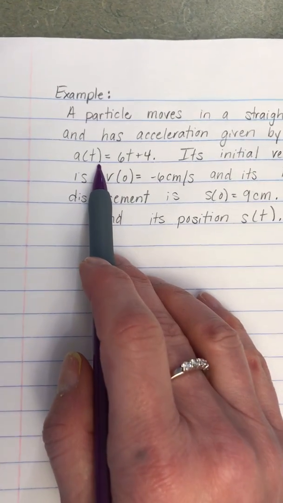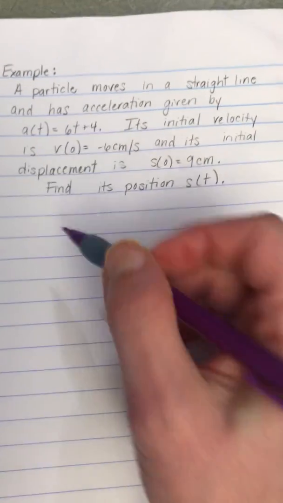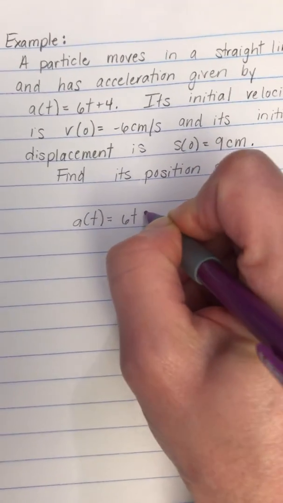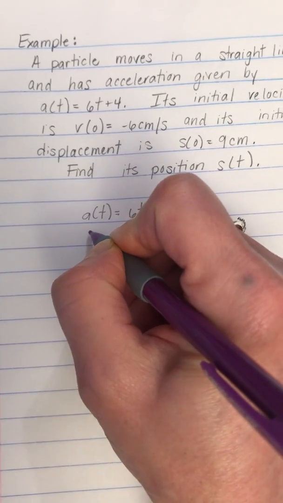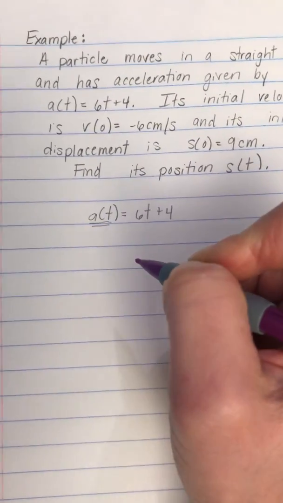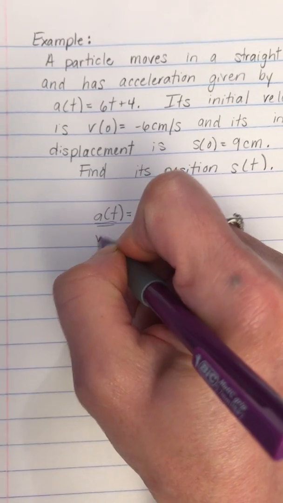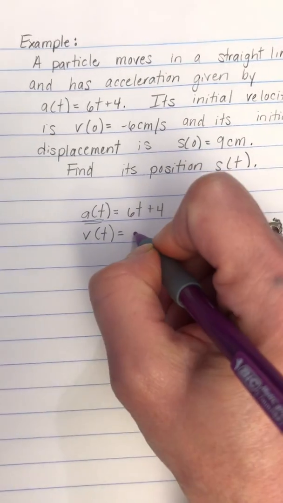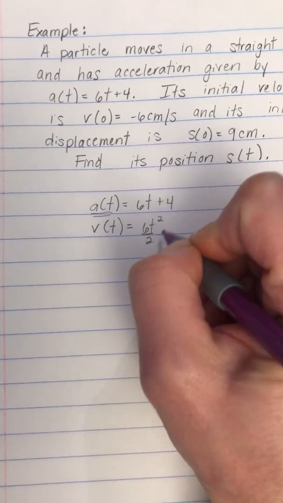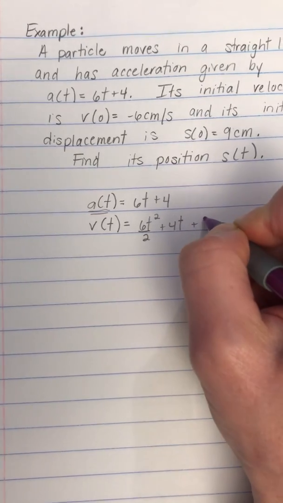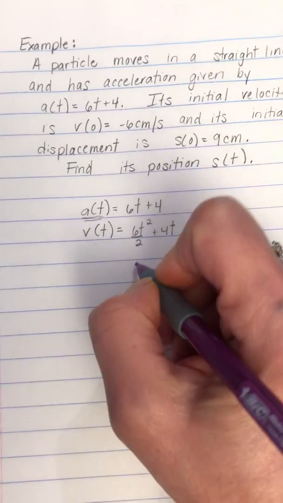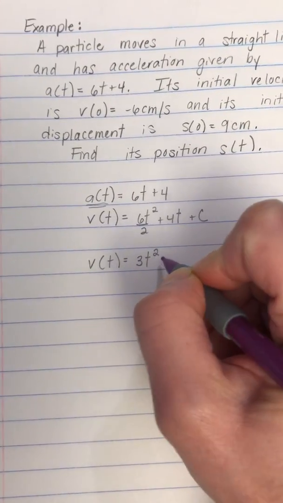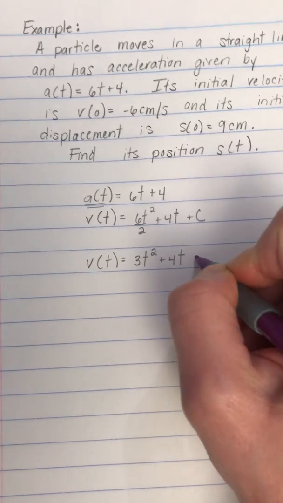So just like we just had, this becomes our second derivative. So we're going to start at a of t is equal to 6t plus 4, and we're going to work backwards. Remembering that our acceleration function is our second derivative, we're going to go to our first derivative and find the velocity. So we're going to go ahead and find that antiderivative plus c. So our velocity function is going to be 3t squared plus 4t plus c.